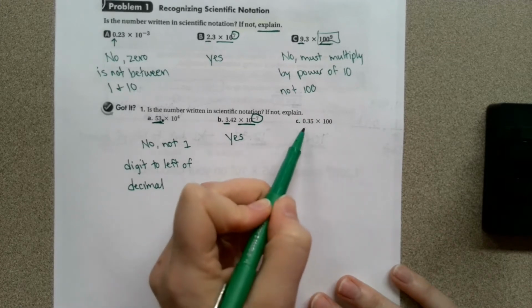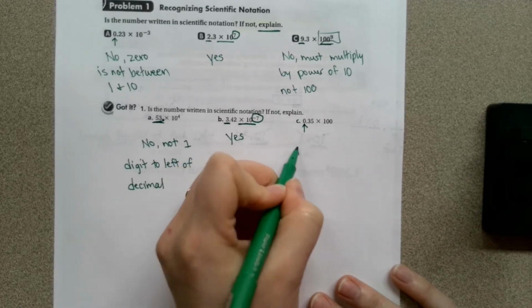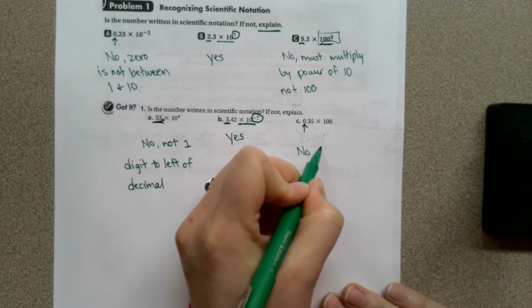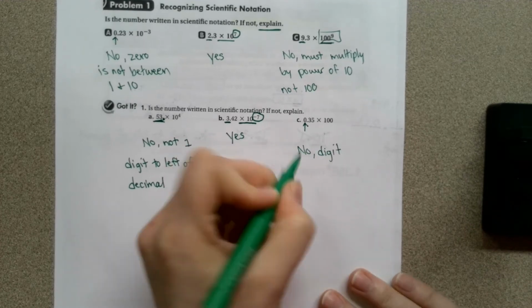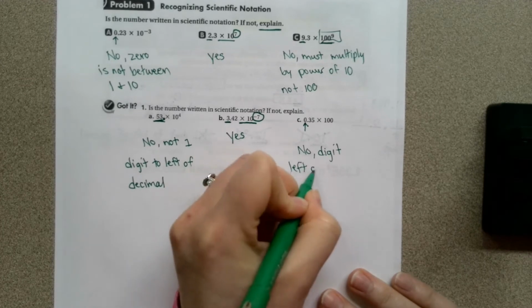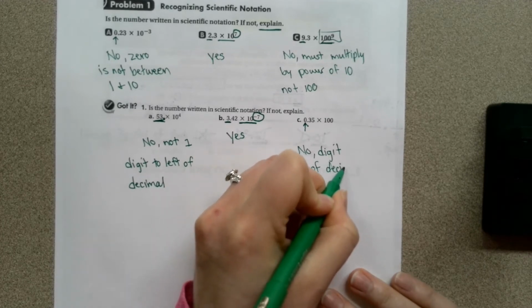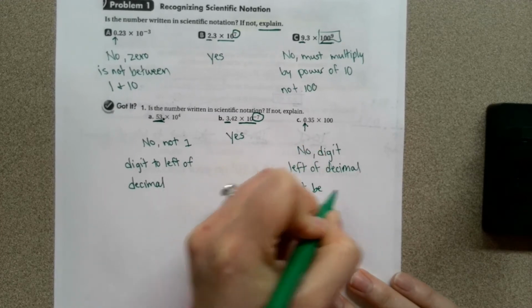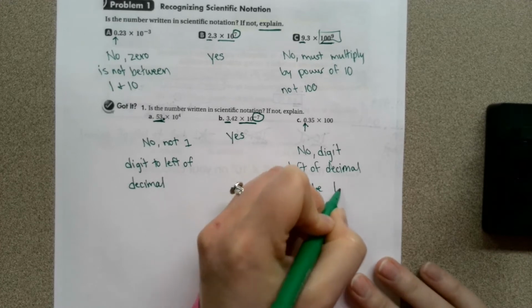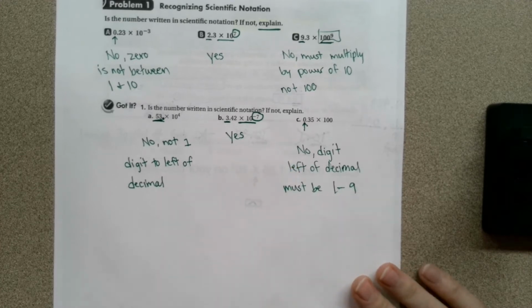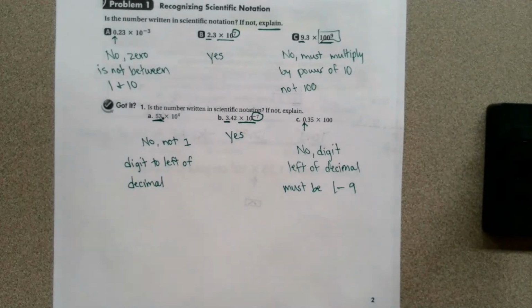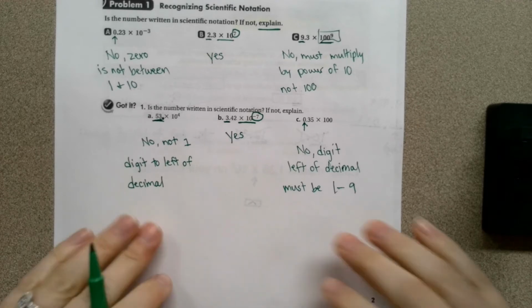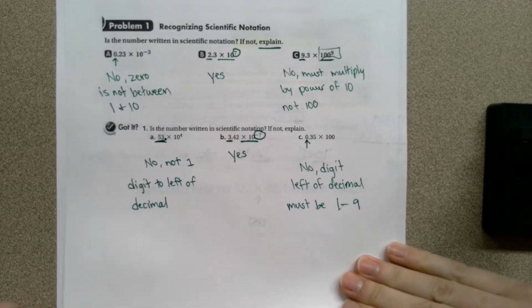For C, we would say no, because that digit left of the decimal must be 1 through 9. Must be digit numbers 1 through 9. So it could be a 1, 2, 3, 4, 5, 6, 7, 8, or 9, but it cannot be a 0 and it cannot be 10 because it has to be one single digit. Okay, so that's being able to recognize if it's actually written in scientific notation.